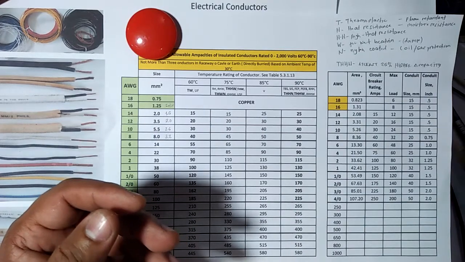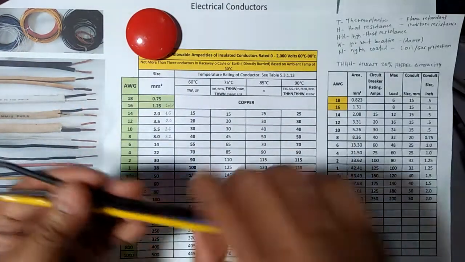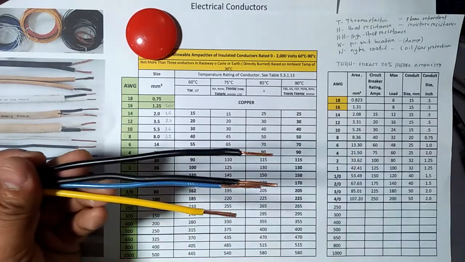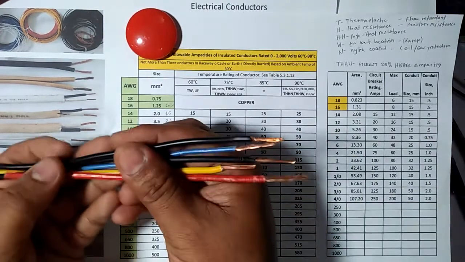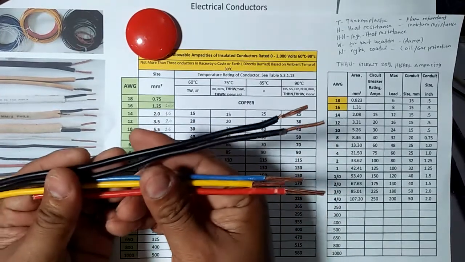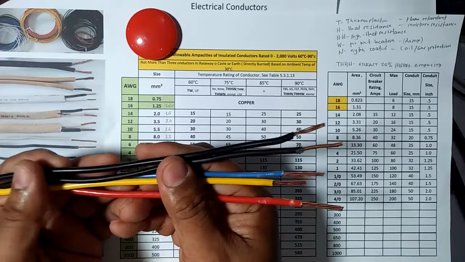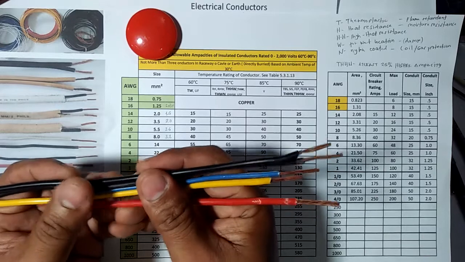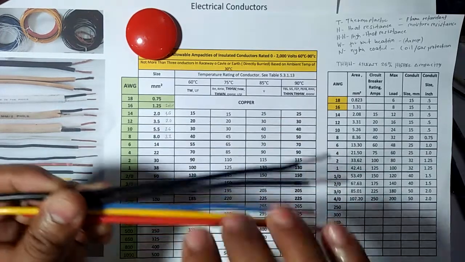While the single conductor, either solid or stranded, so it's also circuit conductor, branch circuit conductor, for our outlets and light outlets. Yan po.